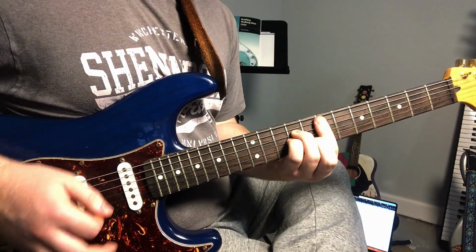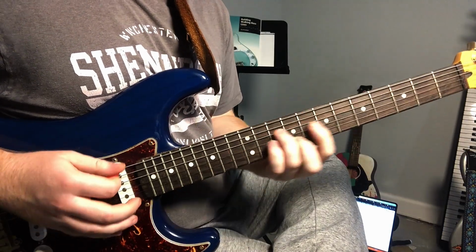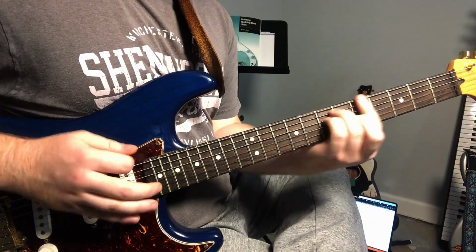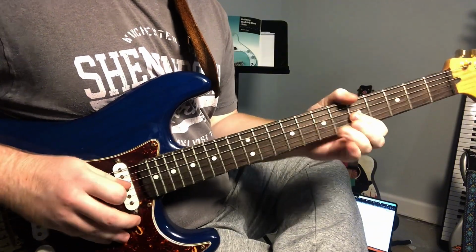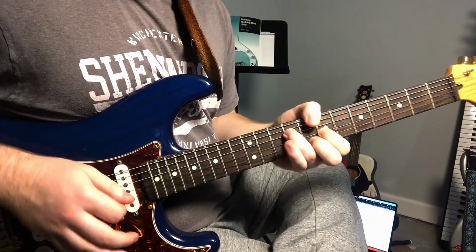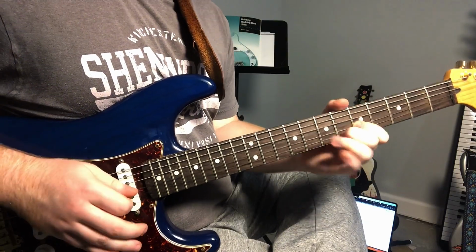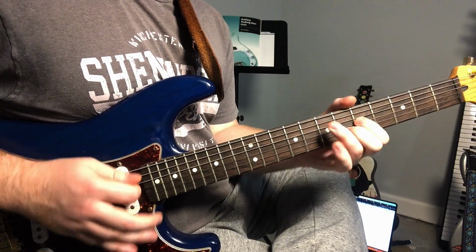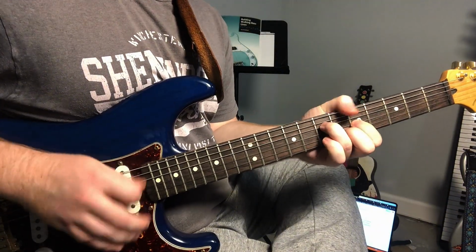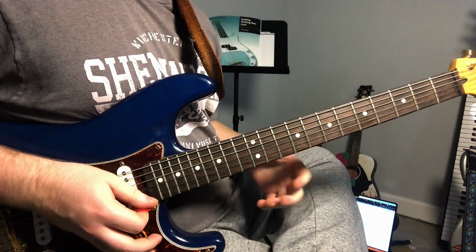And then we go to that E minor. Slide up into the notes for E minor. And see I'm sliding down into the notes of that D minor. And not only is it important to target the notes, but it's important to think rhythmically.